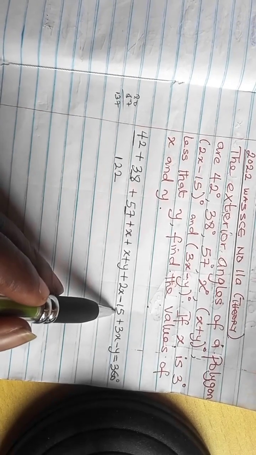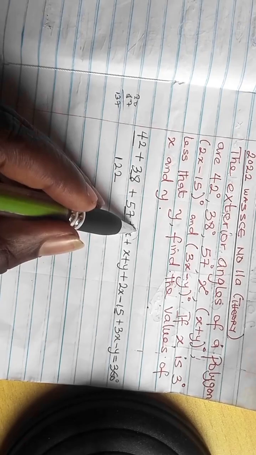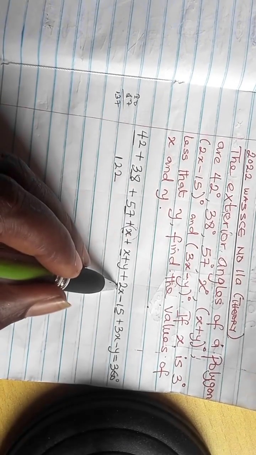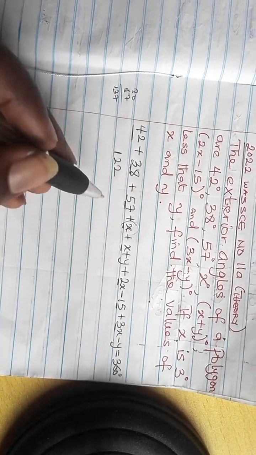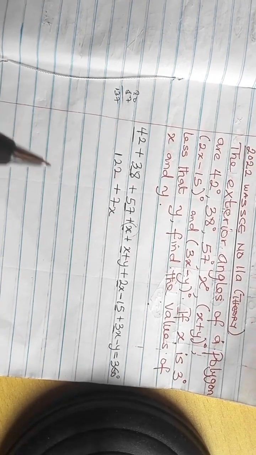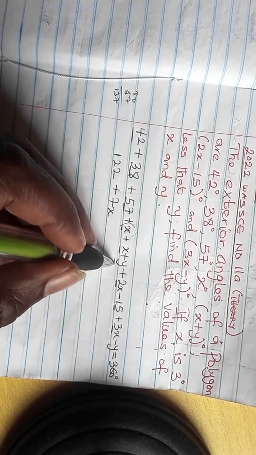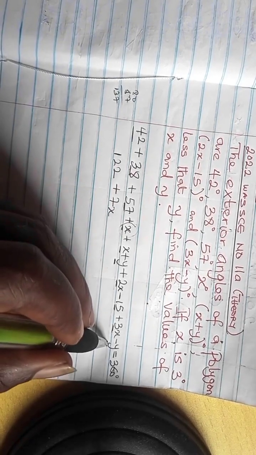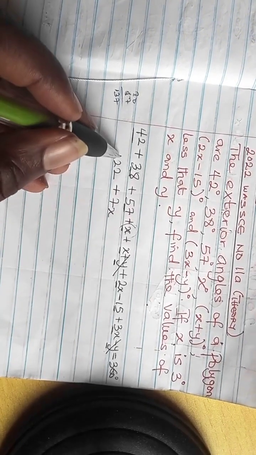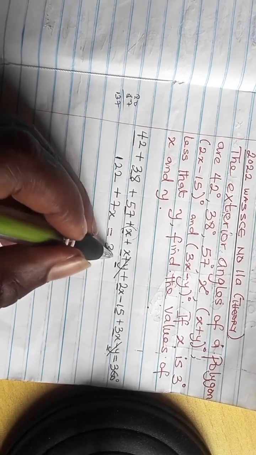The ones with x: this has x, another x gives me 2x, plus 2x here, that's 4x, plus 3x, I'm going to have plus 7x. Then the ones with y: I have plus y here, and I have minus y. Plus y minus y will cancel out. So I'm going to have 122 plus 7x equal to 360.